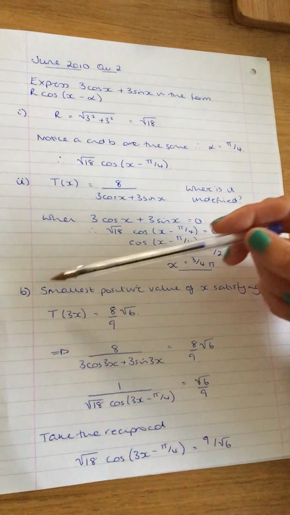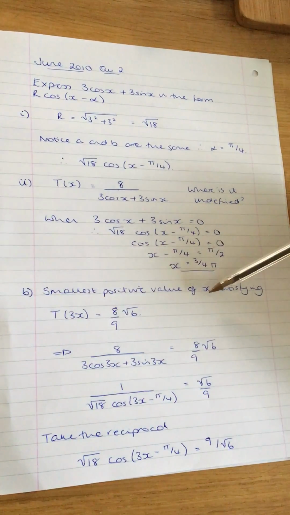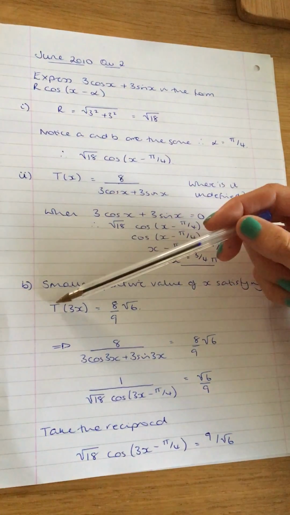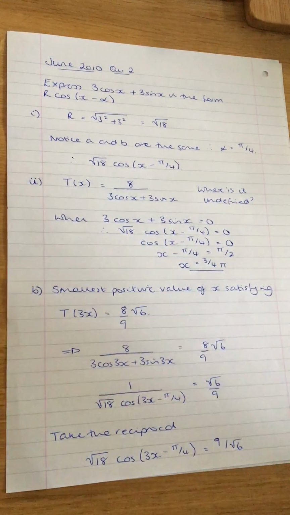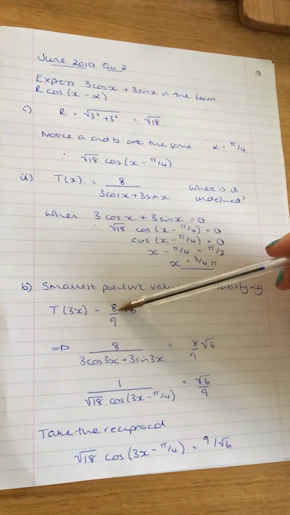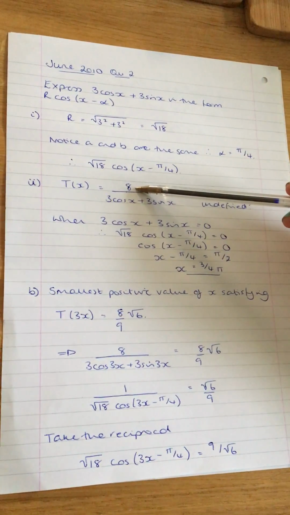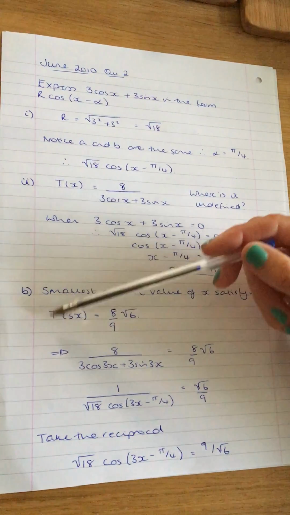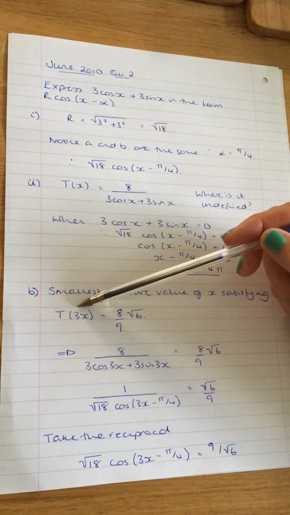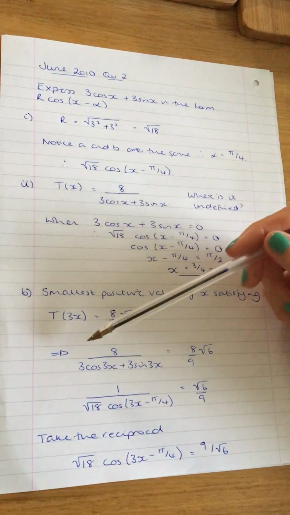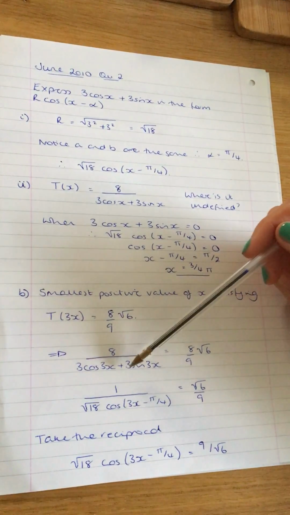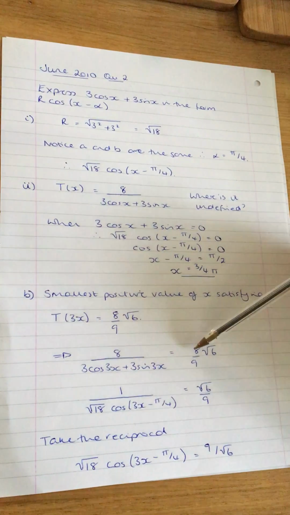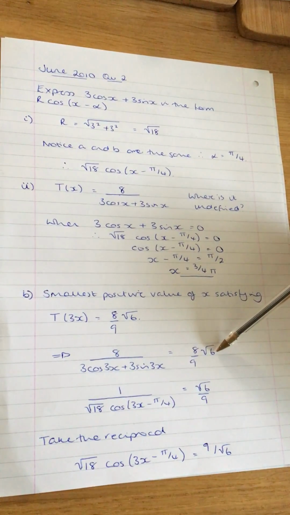The next part of the question says, find the smallest positive value of x satisfying t of 3x is 8 over 9 root 6. Now the 8 on the top gives you a nice little clue because you've got an 8 on the top up here. And what we're going to do is write out what t of 3x is using the t formula up here. So t of 3x is going to be 8 over 3 cos 3x plus 3 sin 3x. And that is equal to 8 over 9 root 6.